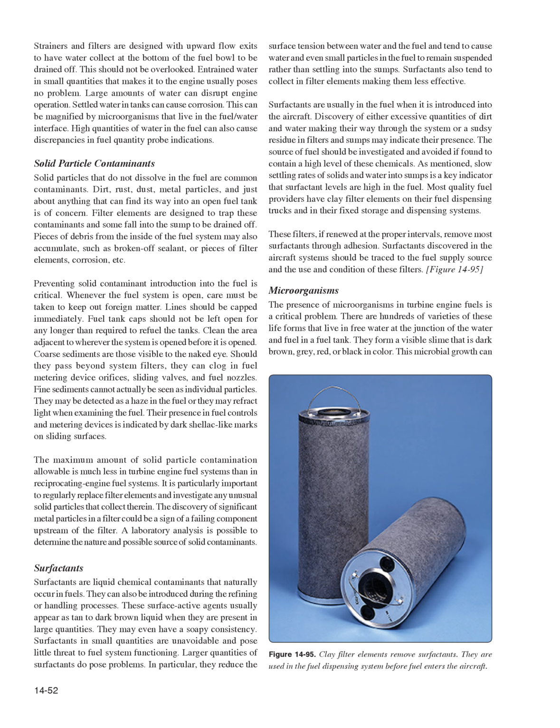Surfactants are usually in the fuel when it is introduced into the aircraft. Discovery of either excessive quantities of dirt and water making their way through the system or a sudsy residue in filters and sumps may indicate their presence. The source of fuel should be investigated and avoided if found to contain a high level of these chemicals. As mentioned, slow settling rates of solids and water into sumps is a key indicator that surfactant levels are high in the fuel.